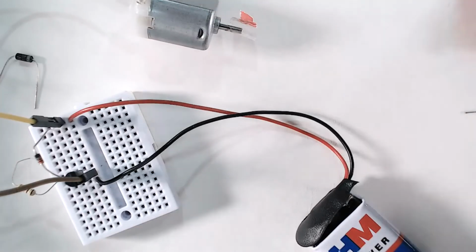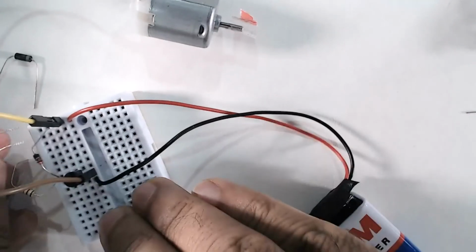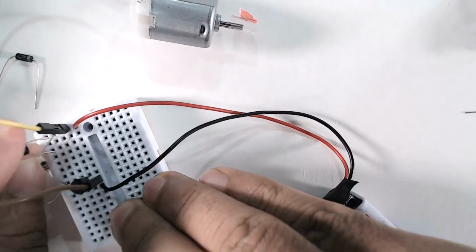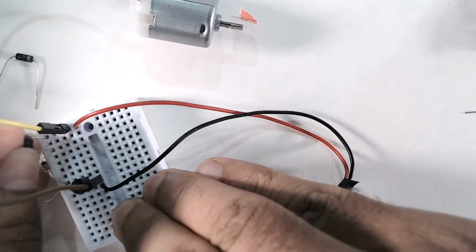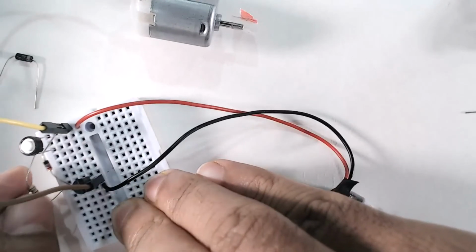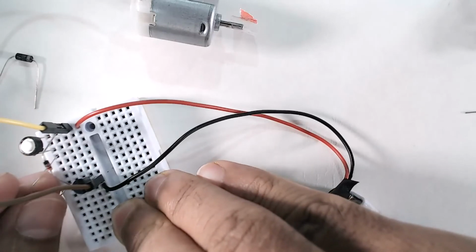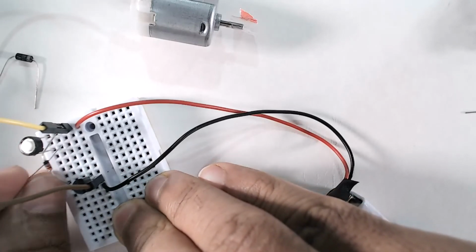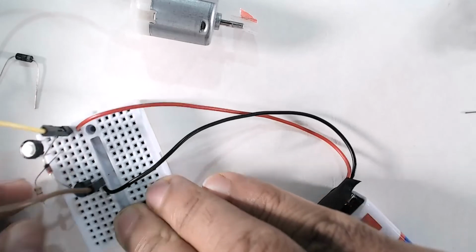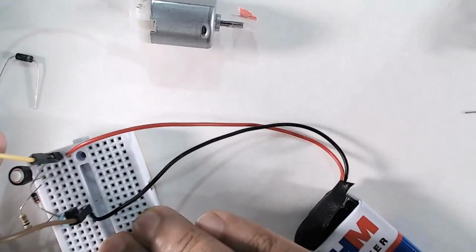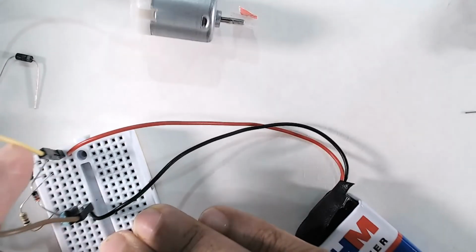Then the push button goes to the positive terminal side. Push button. Then a 1K resistor. Brown, black, red, the 1K resistor is connected to one terminal of the switch. The other side is connected to the positive side. Can you understand?